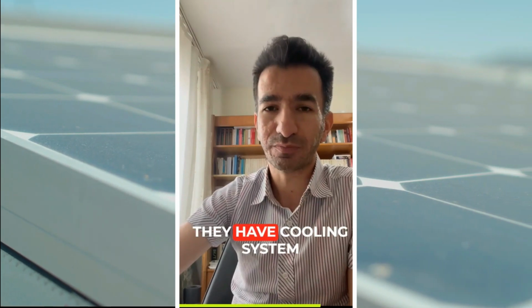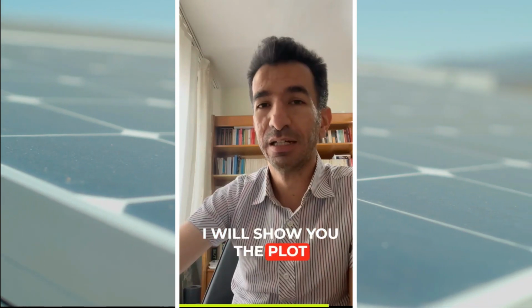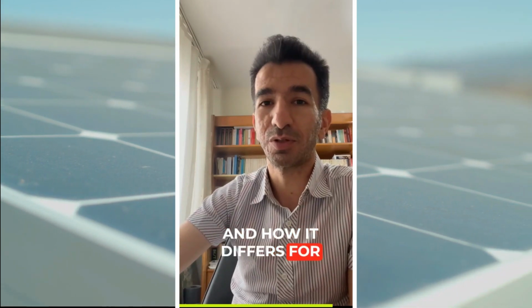There are also other factors that I don't want to go into too much, such as the cooling system. Some solar fields have a cooling system to increase the efficiency. I will show you the plot and how the efficiency of our solar panels differs for different temperatures. It will be simulated in MATLAB and shown here.